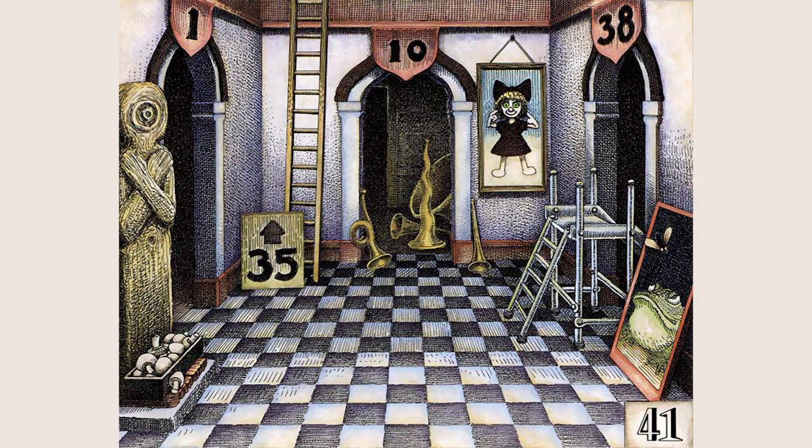Now, knowing that, are there any clues in this room? Well, we see this picture of the frog and the fly next to the chute to room 38. I talked about this before. Room 38 is one of the trap rooms, so it seems to me that this picture here is a clear clue to stay away.